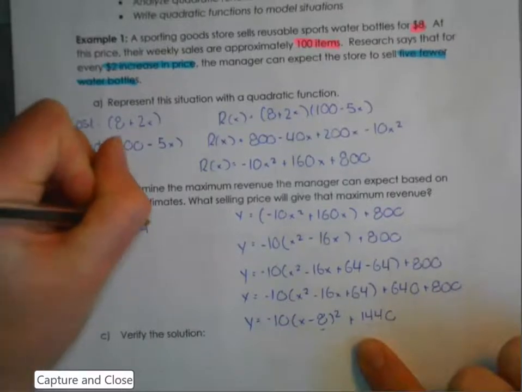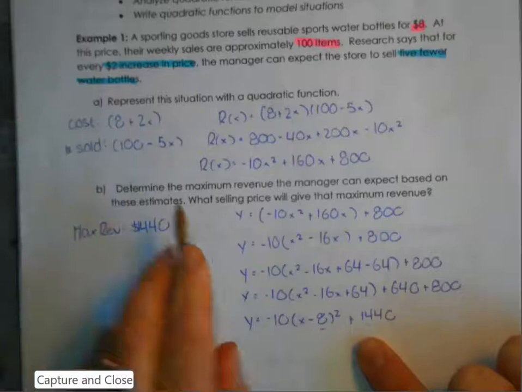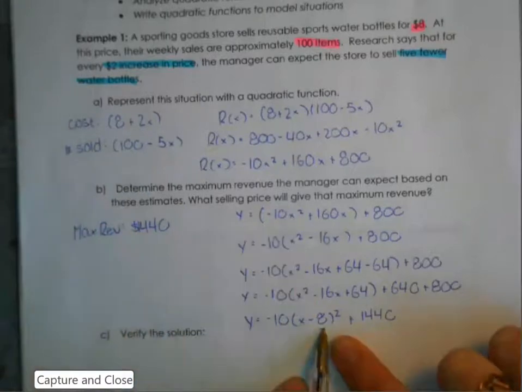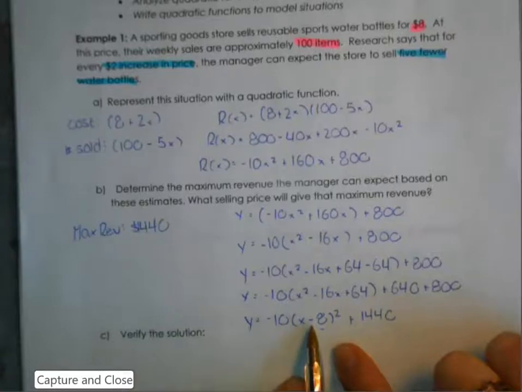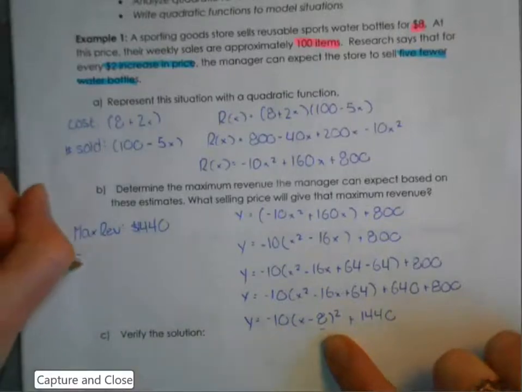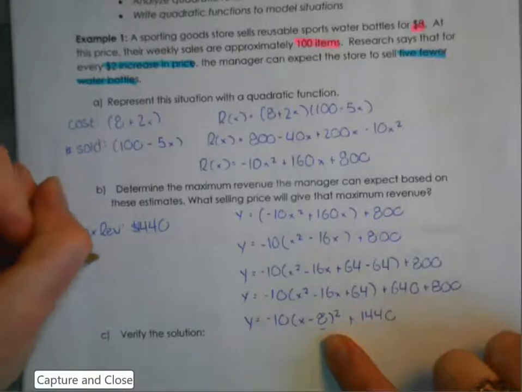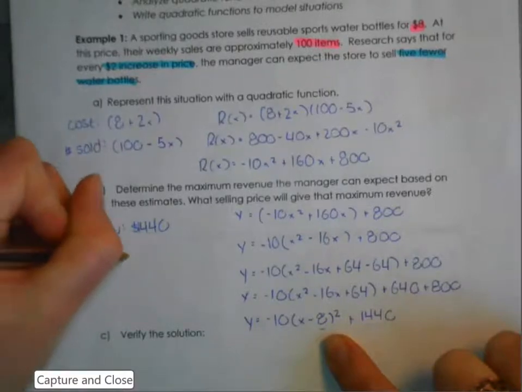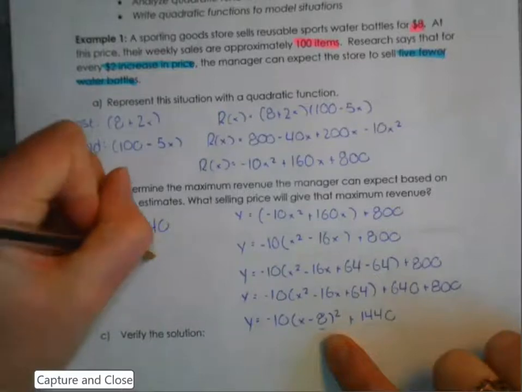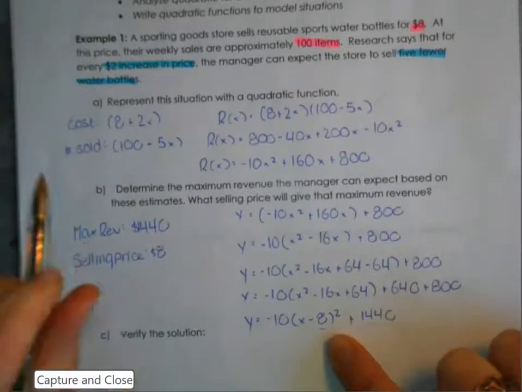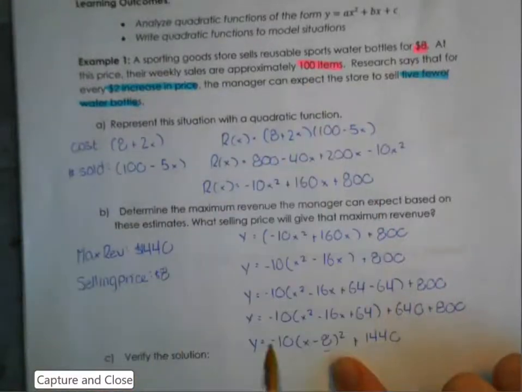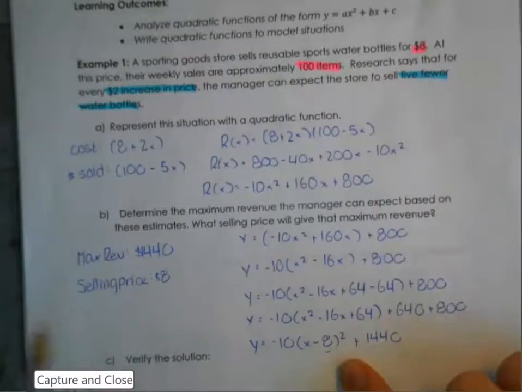And it asks what selling price will give that maximum revenue. Remember, when you have this in the bracket with the x, the negative is going to be the opposite for the actual value. So the selling price is obviously not negative $8, but positive $8. So the original price that they had it at would have been the best price.